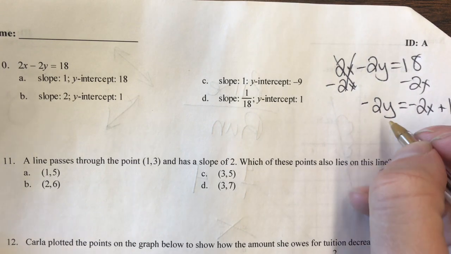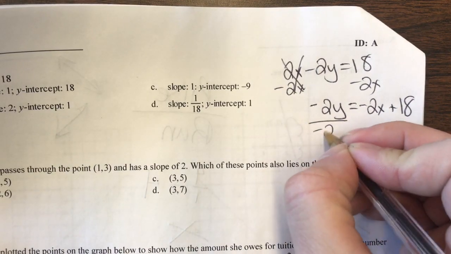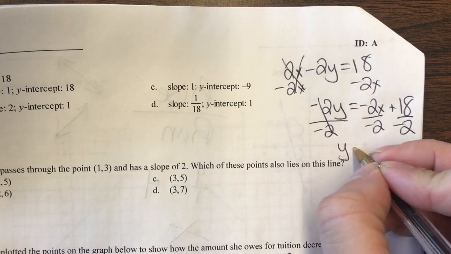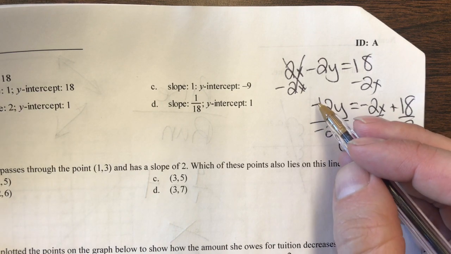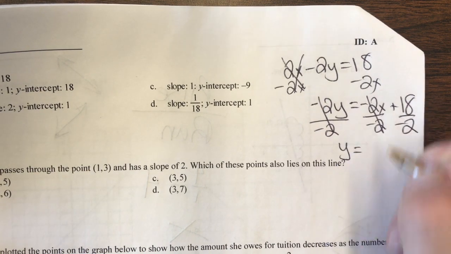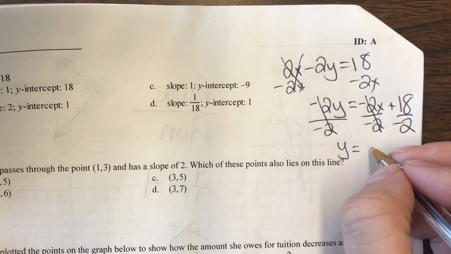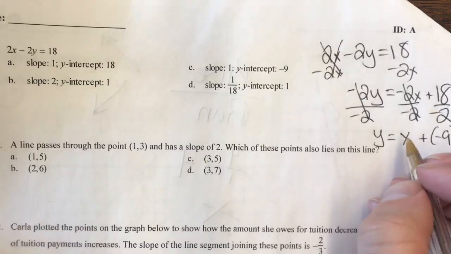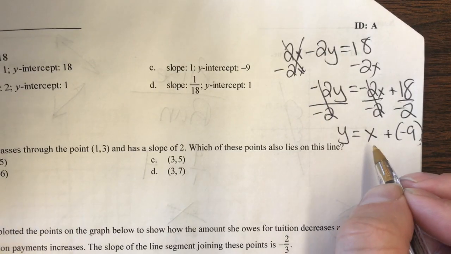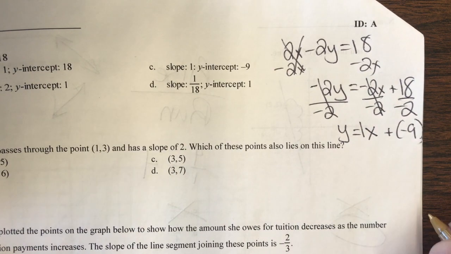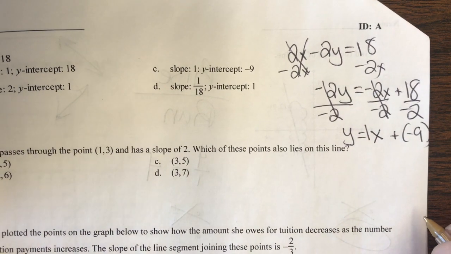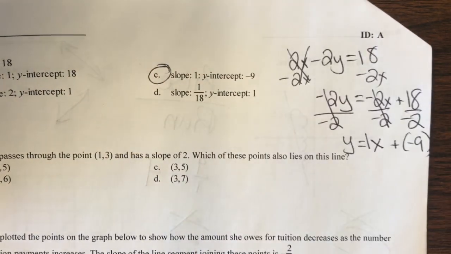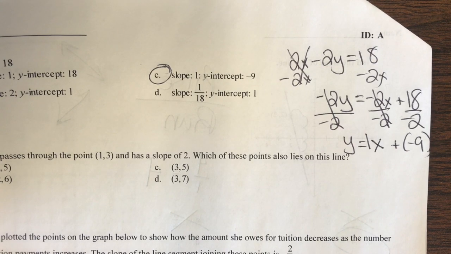Y is still not alone. Divide everything by -2, -2, -2, cross it out. Y over, we'll say, look at this here. If you're going to cross out -2 over 2, shouldn't you cross out -2 over -2, I mean? So you're going to get y equals x plus -9. Or, in this case, since I want slope and y-intercept, y equals 1x minus 9 or plus -9. So my slope is 1, my y-intercept is -9. There you have it.